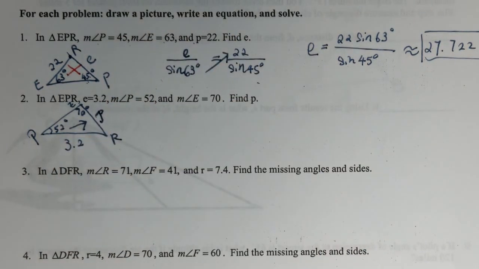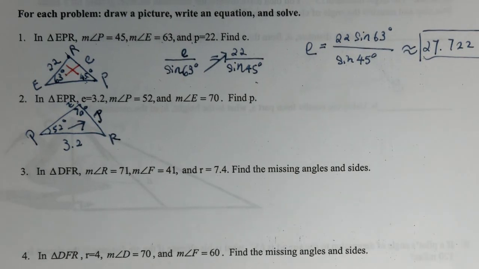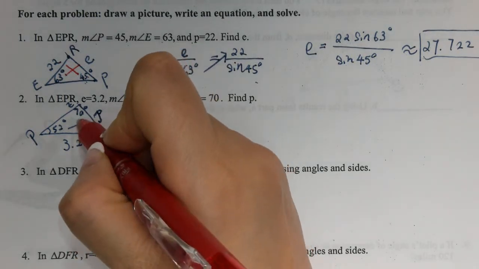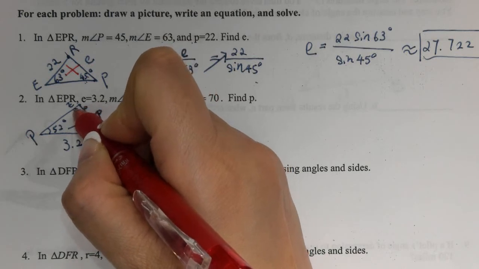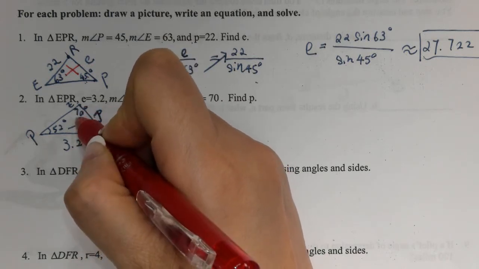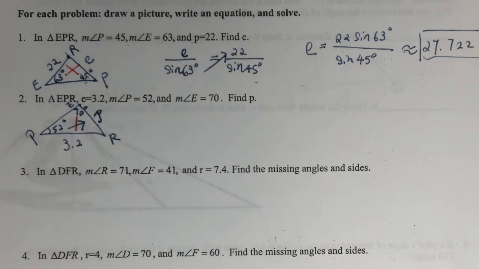Okay, we're looking for that side. So before we solve, as always, we're going to find two pairs. We're going to use a segment to connect them. My first angle side pair obviously is 70 degrees and 3.2. That's my side angle pair. My second side angle pair is 52 degrees and P.